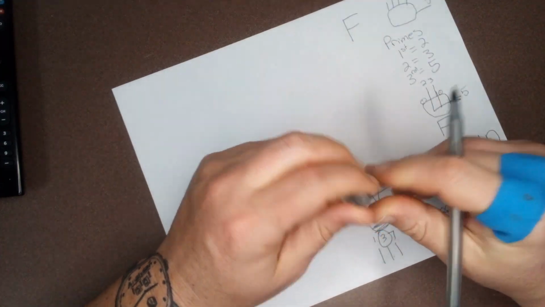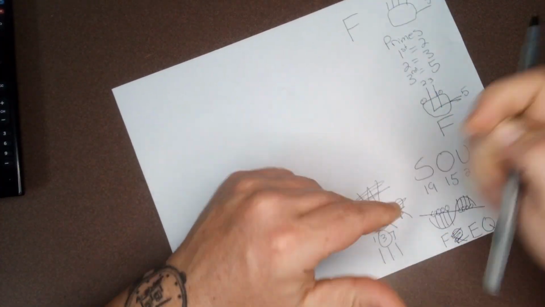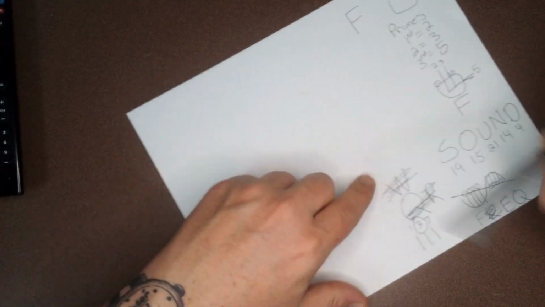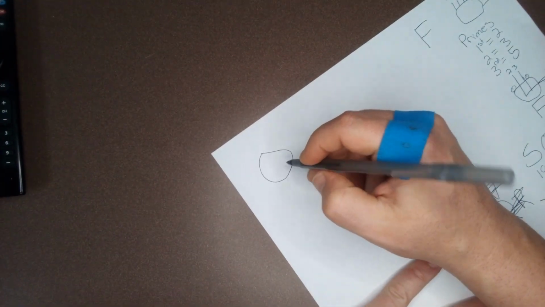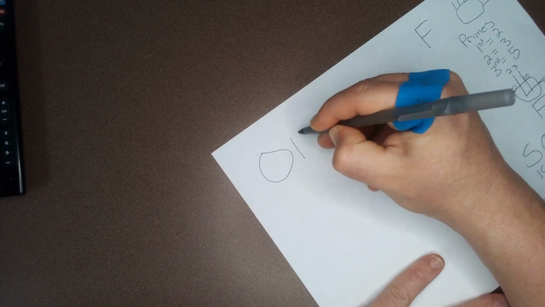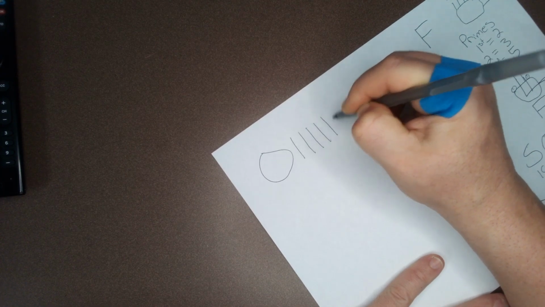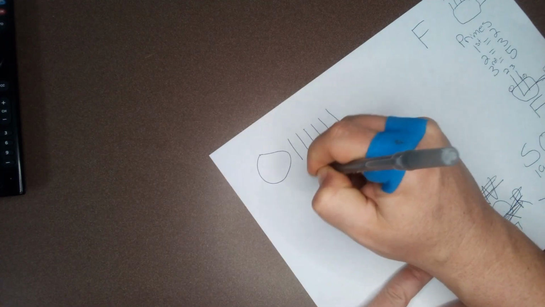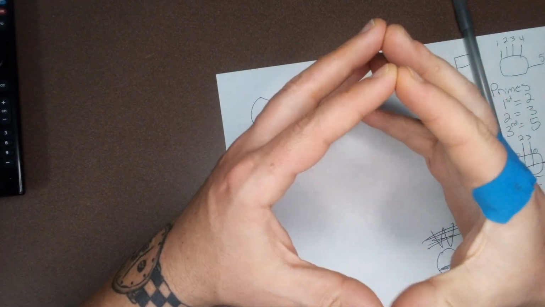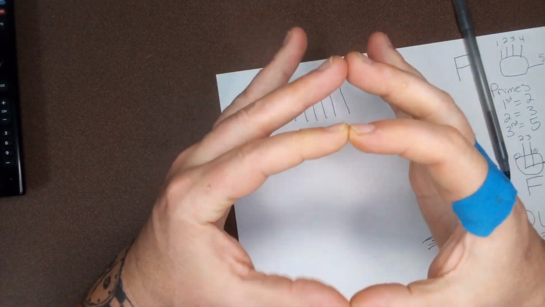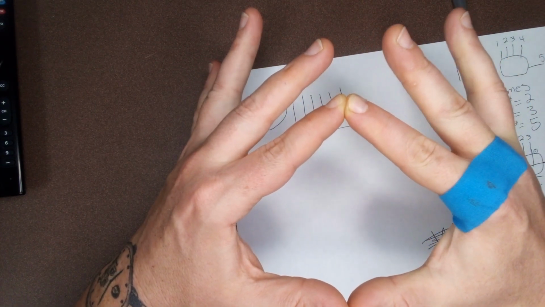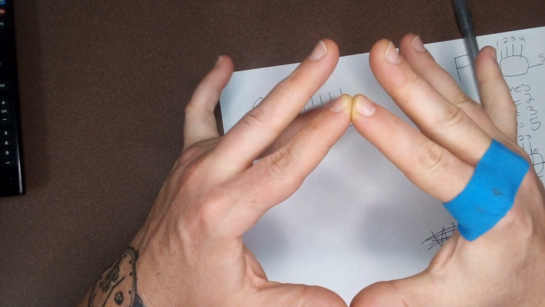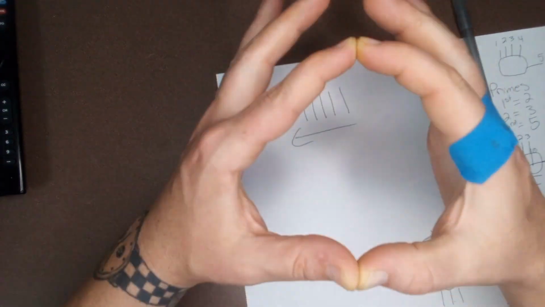Sound with O. So we've got O. Alright, we've got 1, and then we had 1, 2, 3, 4, 5, 6. I want to take it in reverse to help you work your brain. So that's an O, and I'm trying to get them all in there. 1, 2, 3, 4, 5, 6 with an O.